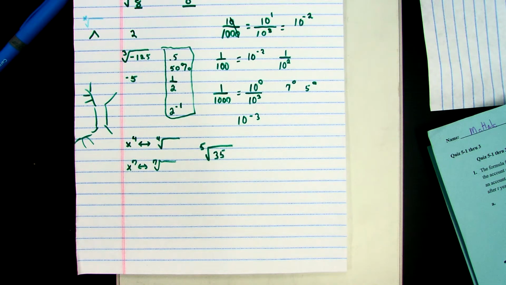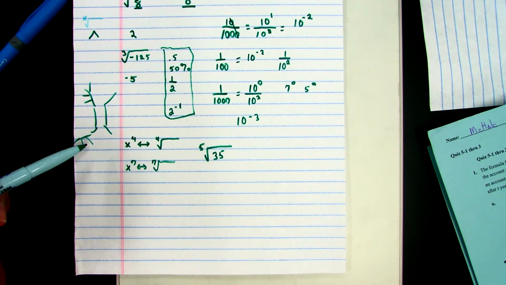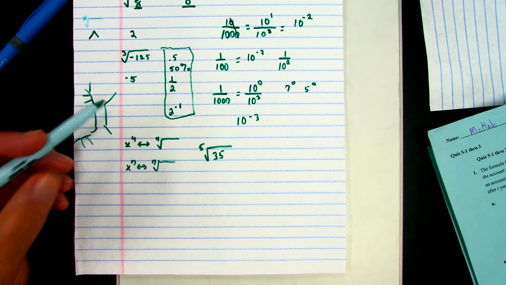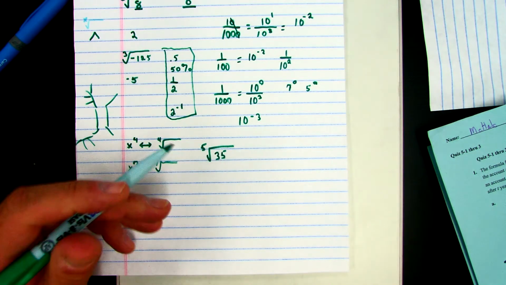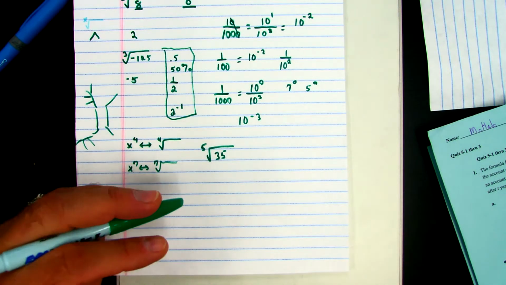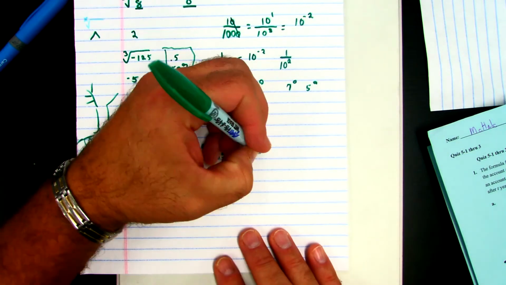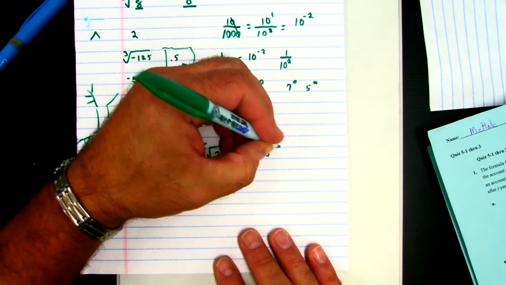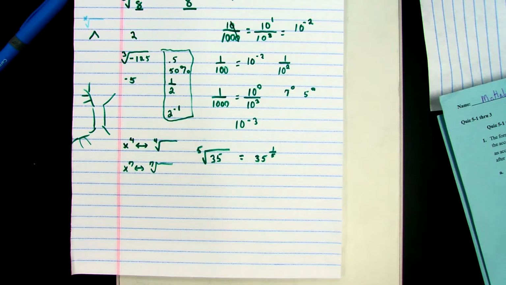Well, roots are at what part of the tree? Hopefully you know they're at the bottom. So that means if I'm going to make this an exponent and it has to have a bottom, then it will have a top, which tells me my exponent is now going to become a fraction, which means it would be 1/5. So 35 to the 1/5 power is the same as the 5th root of 35.